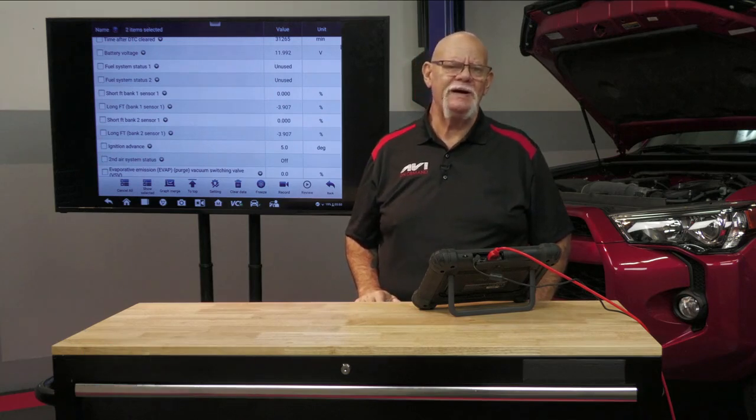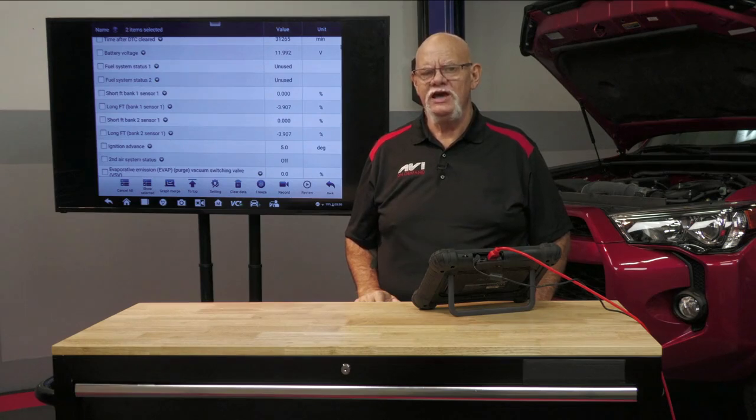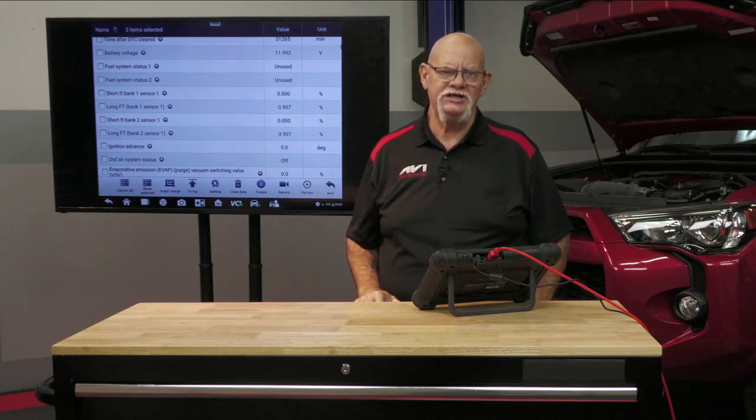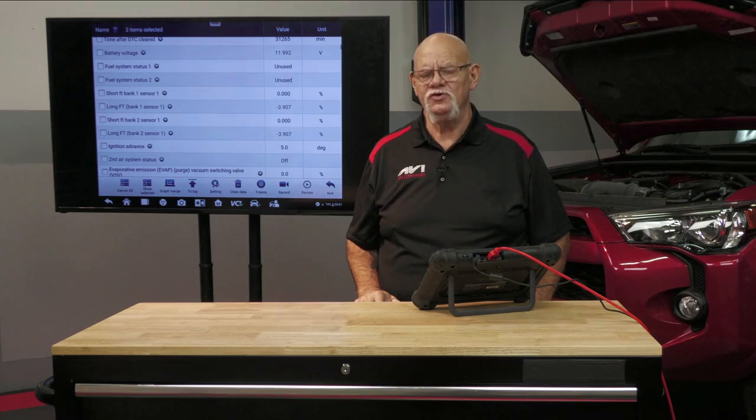If the number is positive, that means the computer, for whatever reason, has decided to add fuel based upon the oxygen content in the exhaust compared to the oxygen content in the atmosphere. So it's adding fuel for typically a lean condition. Not always. It may not be a lean condition.